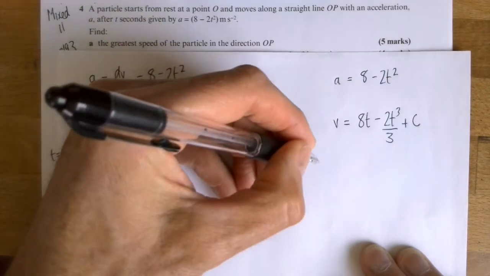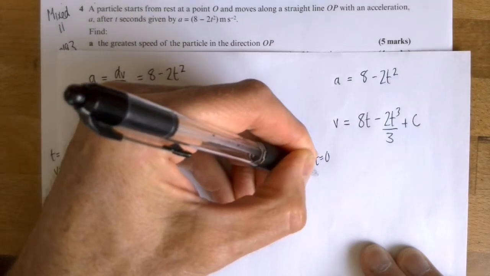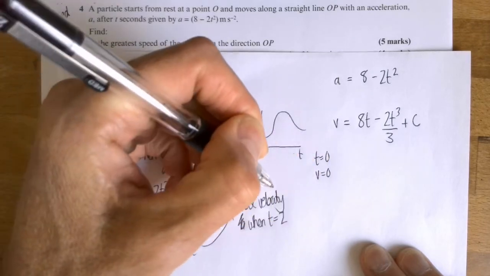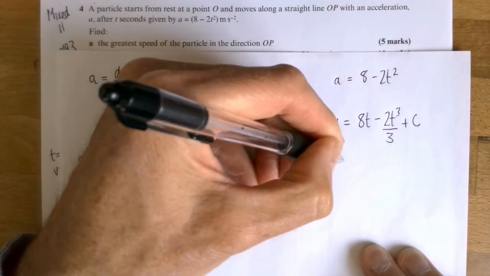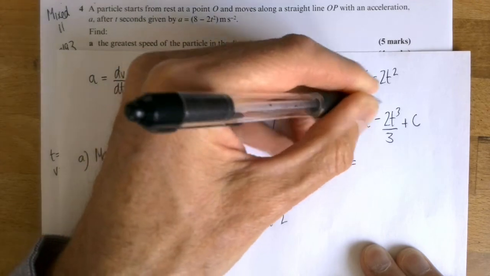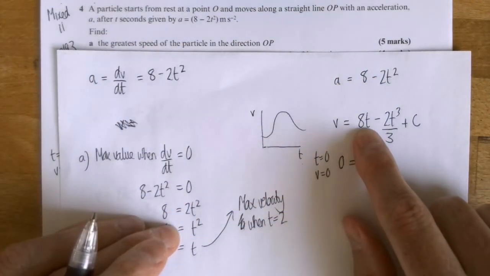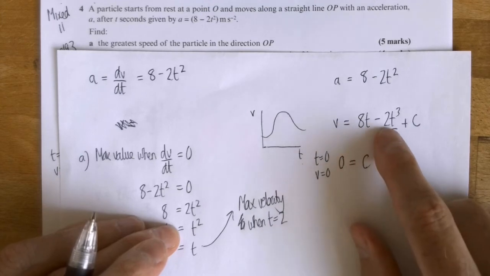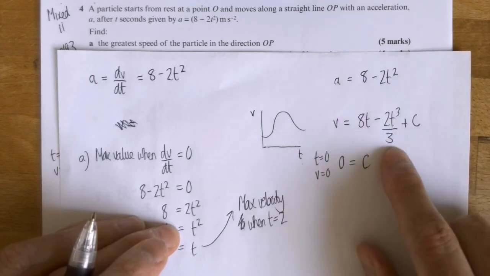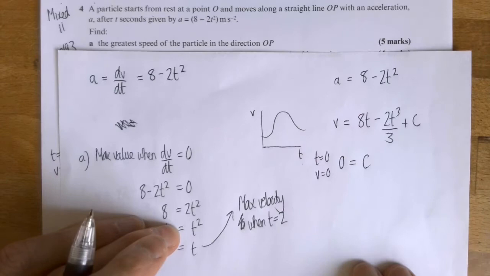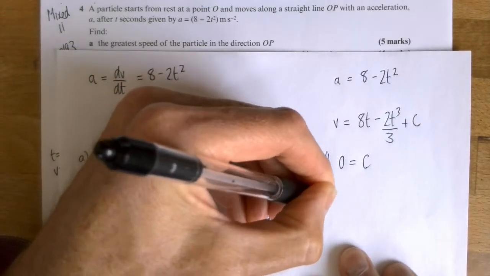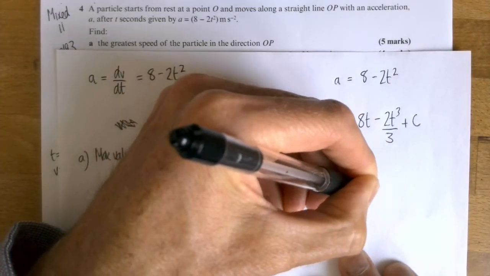So that means that when t is 0, v was also 0. And that means that if I substitute that in, c is 0. So 8 lots of 0 is 0, minus 2 lots of 0 cubed divided by 3, so that's 0, so c is 0. So the velocity is just that.